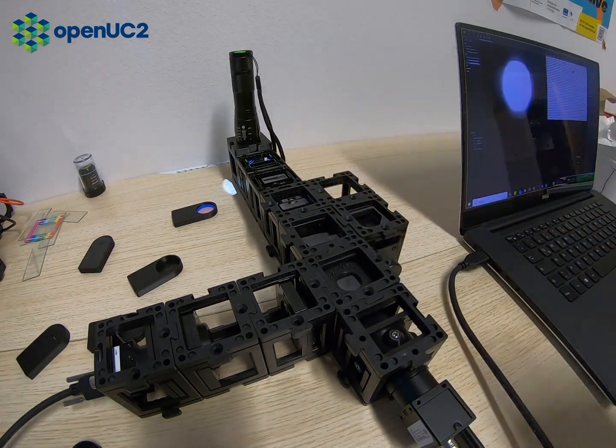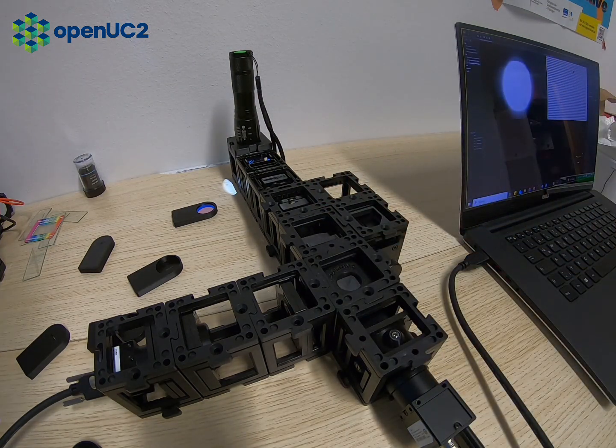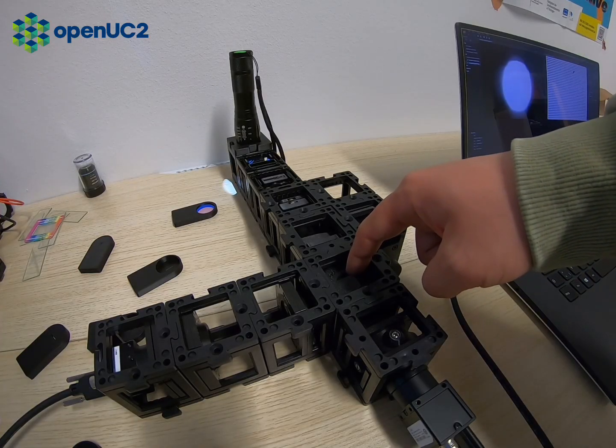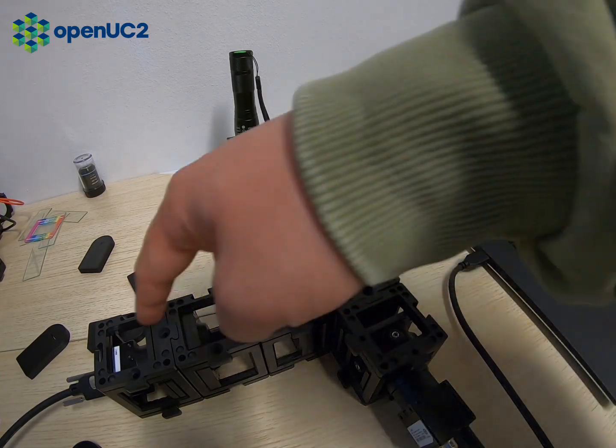The objective is a finite corrected 4x objective, which is the same as a 40mm lens, and a beam splitter splits the light into two paths.